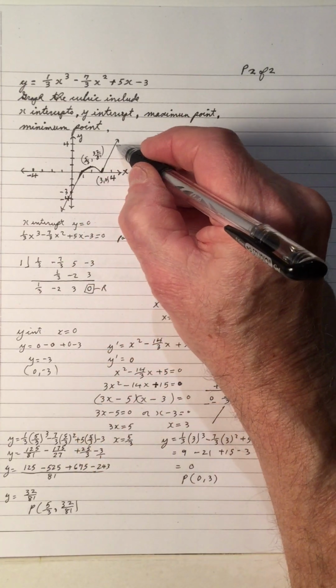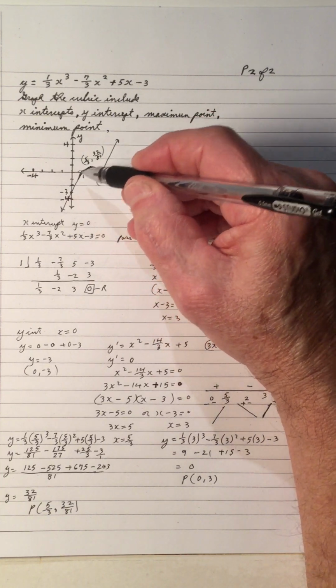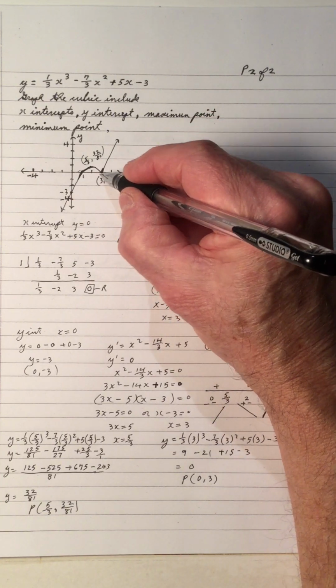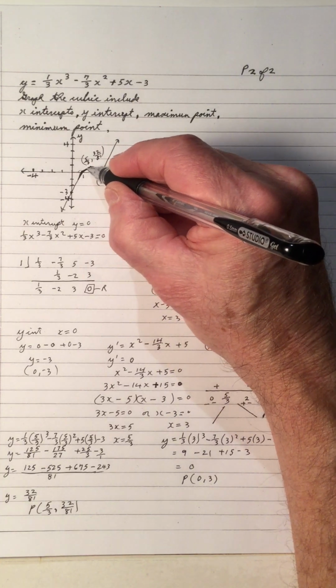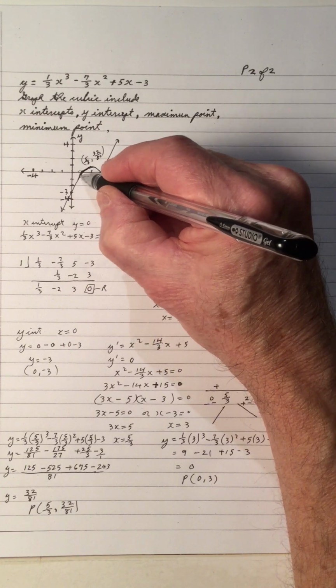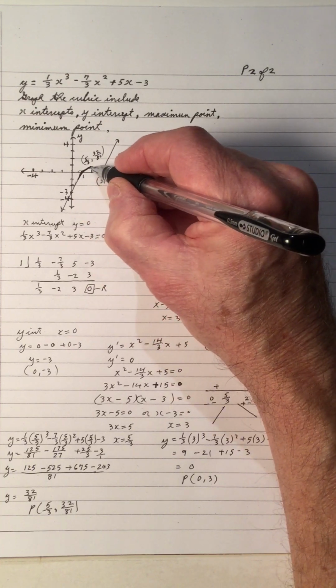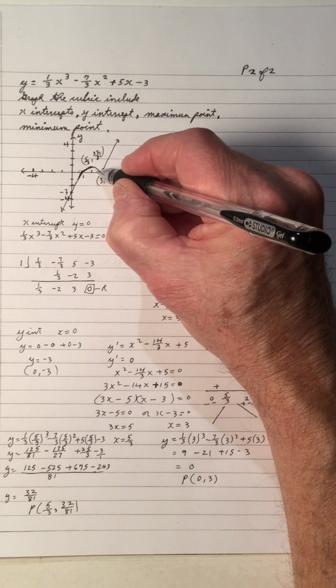Right? So we have the graph of this function. We have the x-intercepts, the y-intercept, and it's positive slope here, negative here, and positive here. So it's positive, negative, and a positive slope. So this is a maximum because it's positive and a negative. Positive on the left, negative on the right.